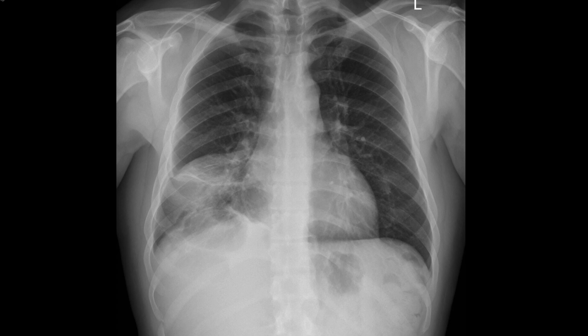There is silhouette sign of the right heart border. This localizes the lesion to be in the right middle lobe. There is a blunting of the right costophrenic recess, which indicates that there is a small pleural effusion.